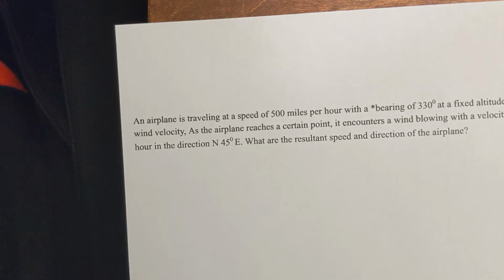It says an airplane is traveling at a speed of 500 miles per hour with a bearing of 330 degrees at a fixed altitude with negligible wind velocity. As the airplane reaches a certain point, it encounters wind blowing with a velocity of 70 miles per hour in the direction north 45 degrees east. We want to find out what are the resultant speed and direction of the airplane.